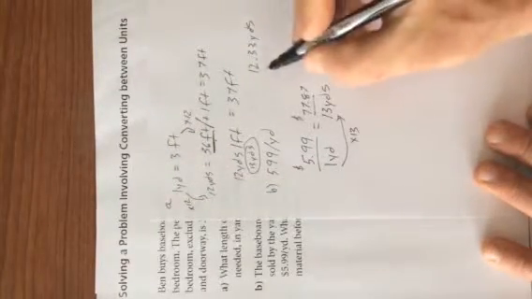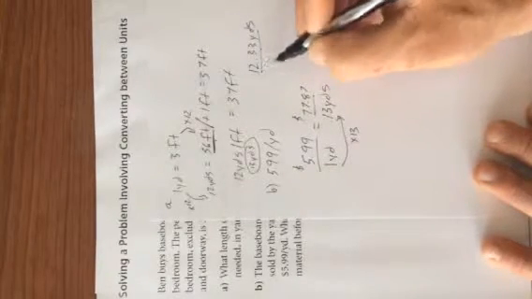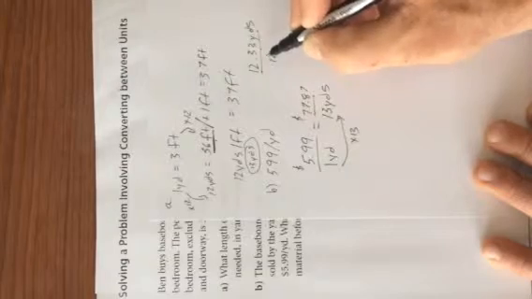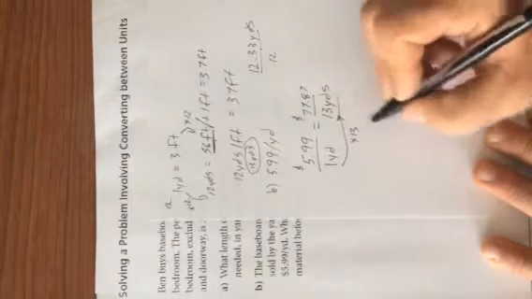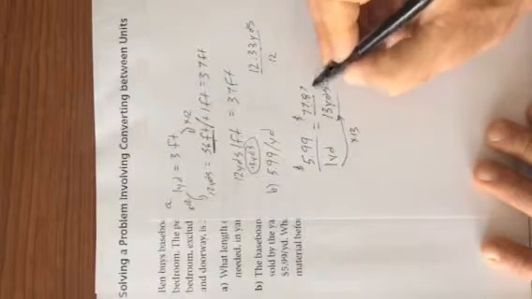Oftentimes you're told, you know what, this is 12.33 yards. So I'd round down to 12 yards, but I wouldn't have enough material. 12.33 yards wouldn't be enough material. If I round down to 12, I don't have enough material, so I always round up to make sure I have enough material. So 13 yards, $77.87. And that's solving a simple problem with converting units.